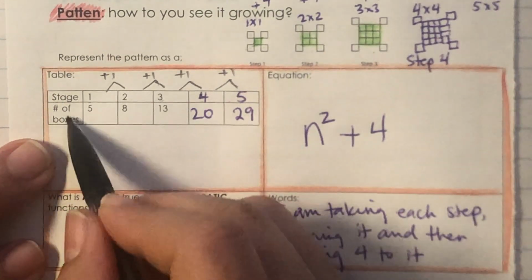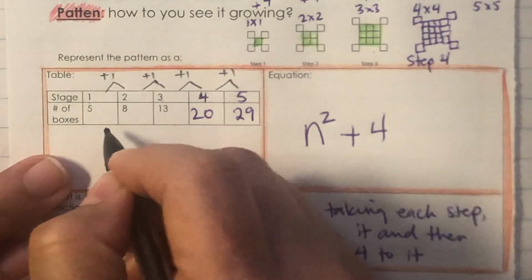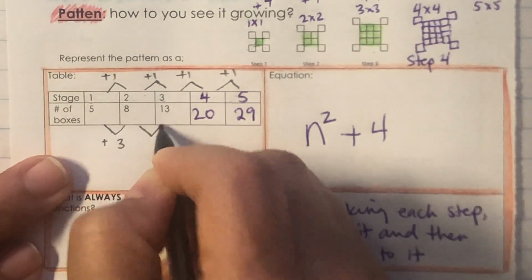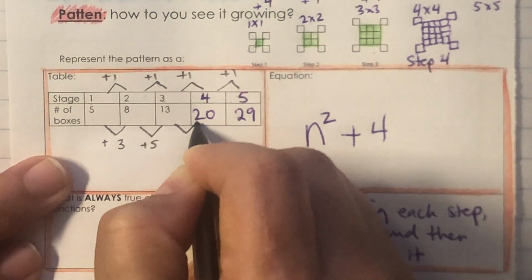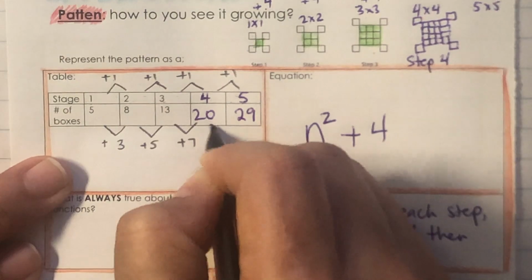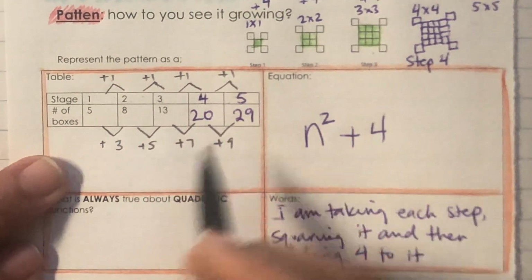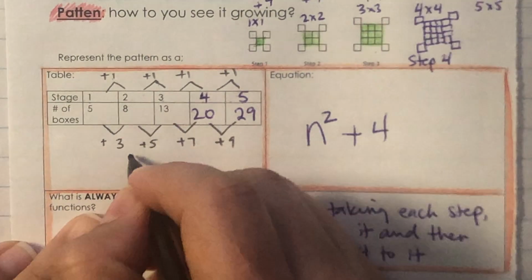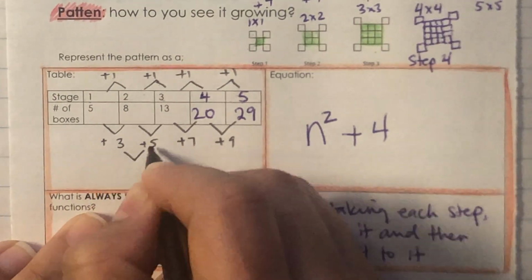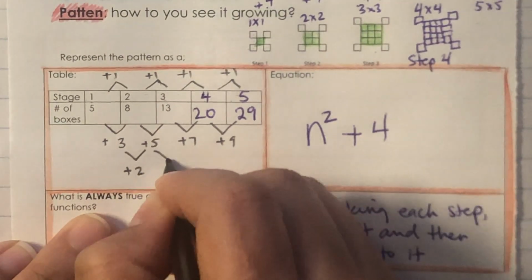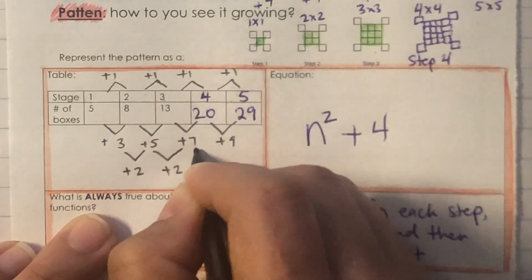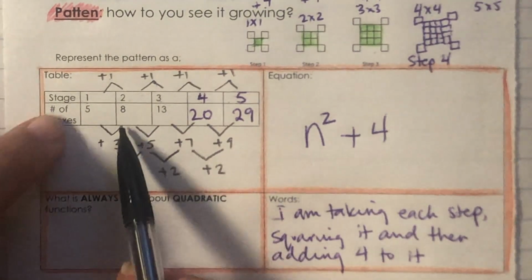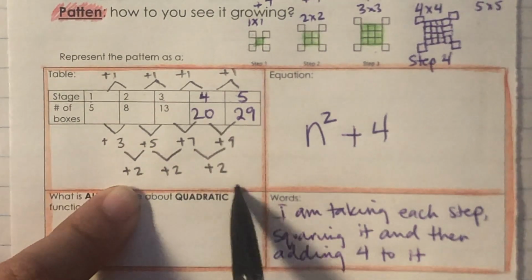Let's take a look at what happens to my number of boxes as my stages are changing. From 5 to 8, I would add 3. From 8 to 13, I would add 5. From 13 to 20, I'm adding 7. From 20 to 29, I'm adding 9. So it's not changing constantly like it did on x, but what happens if I do it again? How did I change from 3 to 5? I added 2. From 5 to 7? I added 2. From 7 to 9? I add 2. So what do you notice now? The second time I do it, the change is constant, okay?